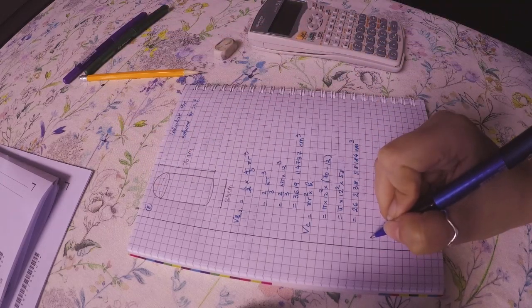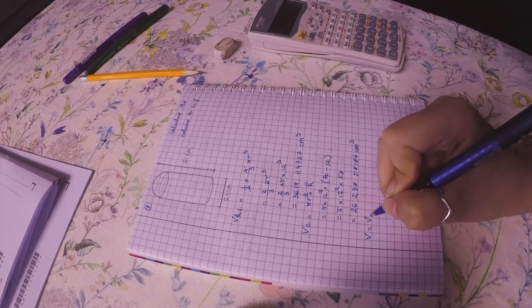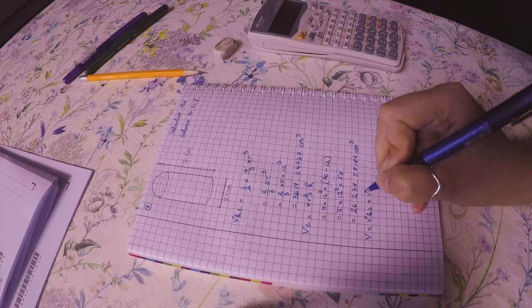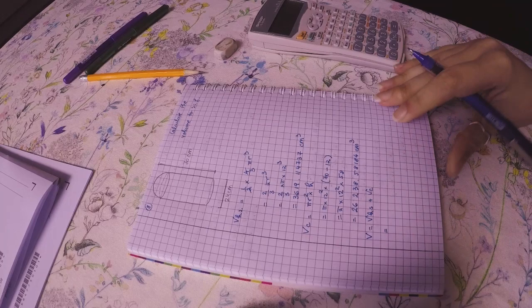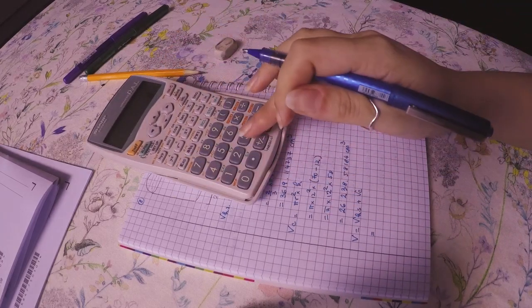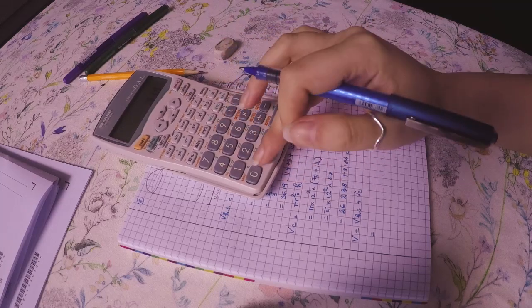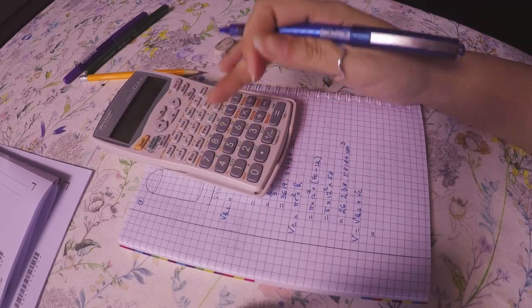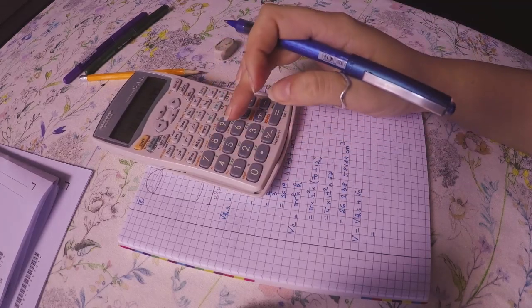And then my total volume, so my big volume, is the volume of the hemisphere adding the volume of the cylinder. I'm not going to copy the numbers. We just put the formula. Now I'm putting all of the numbers in my calculator.